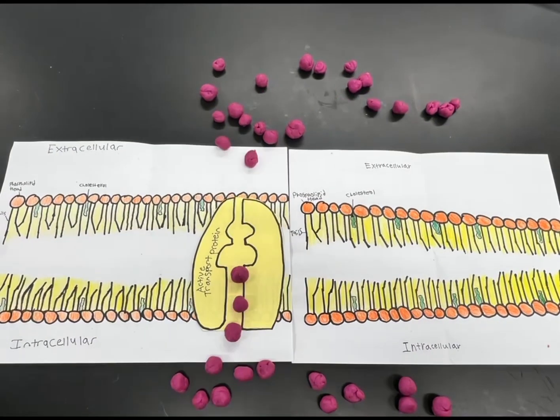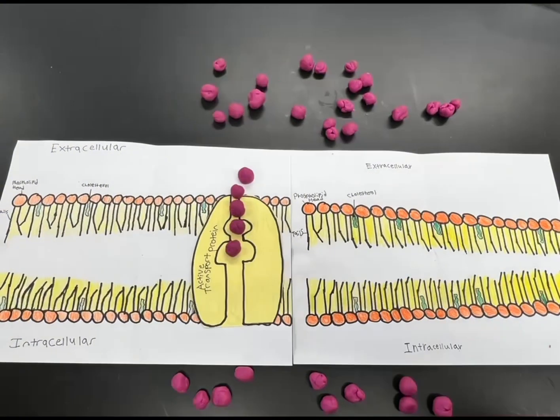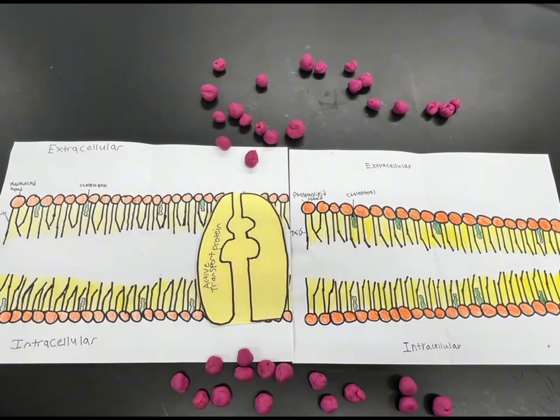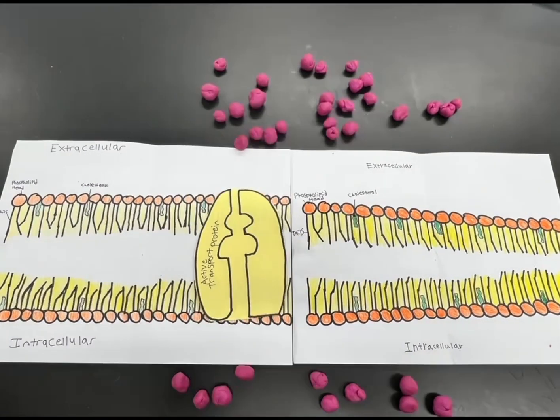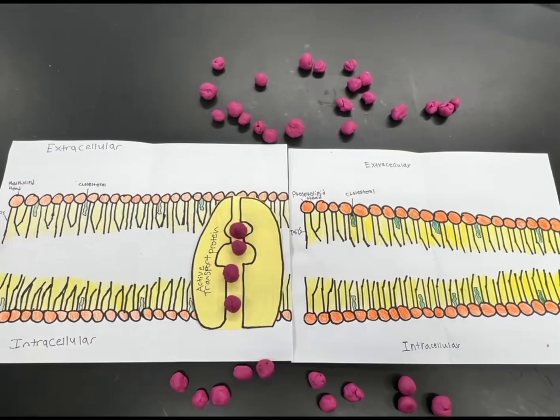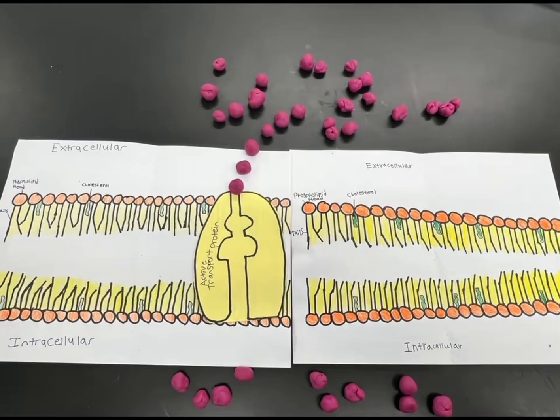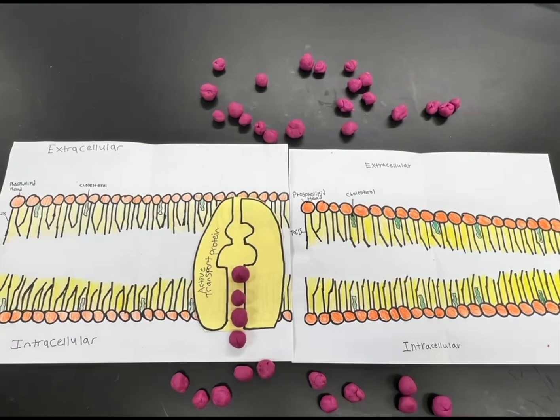This is a sodium-potassium pump. Cells use an active transport protein to pump sodium and potassium molecules in and out of the cell. So this is a type of active transport. This process uses ATP in order for the molecules to pass through the cell membrane.